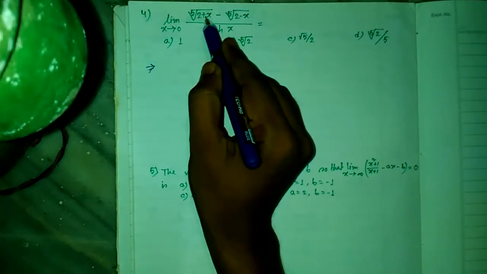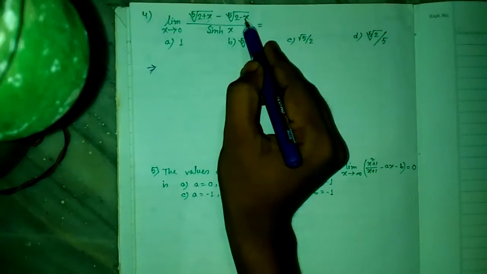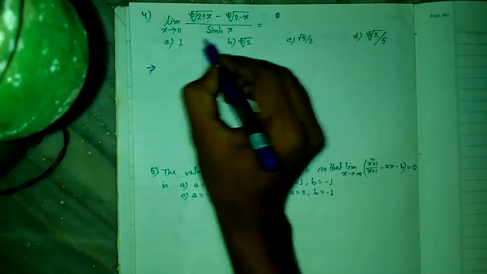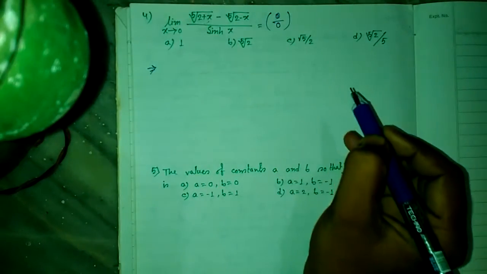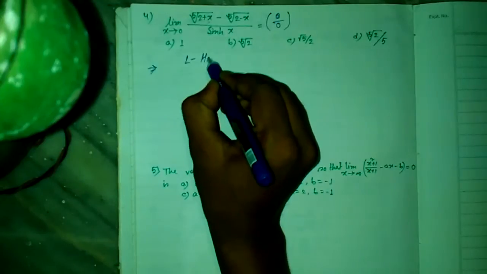When we put x equal to 0, then this will be 2 to the power 1 by 5 minus 2 to the power 1 by 5. So this will be 0. And sin hyperbolic 0 means 0. So this is 0 by 0 form. So here we apply L'Hospital rule.